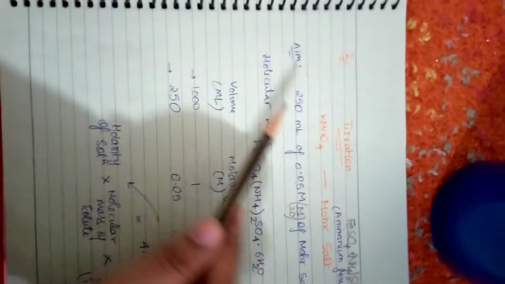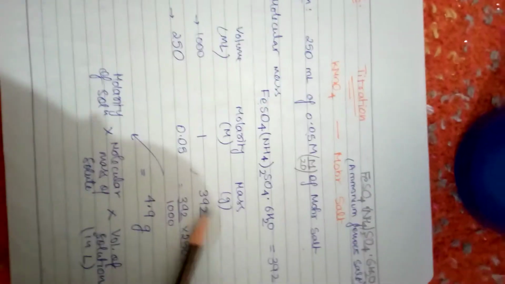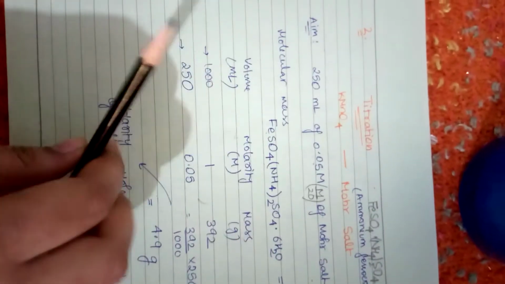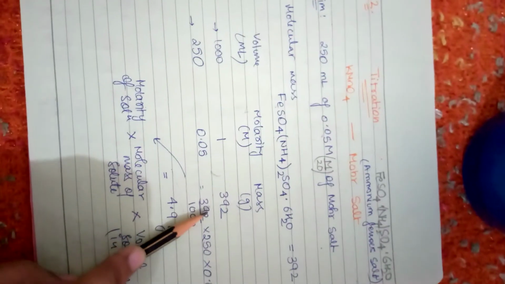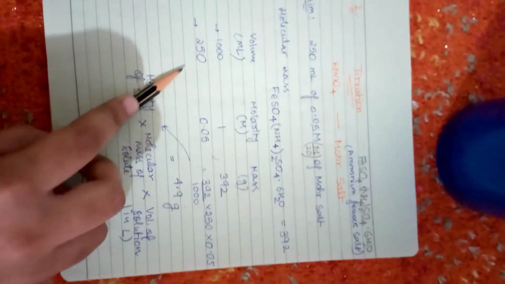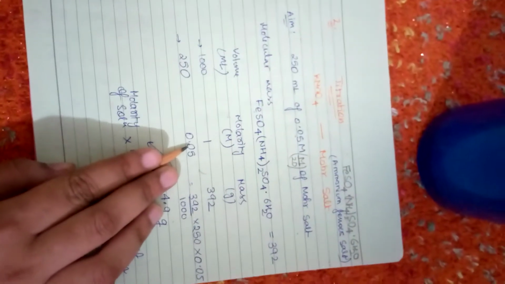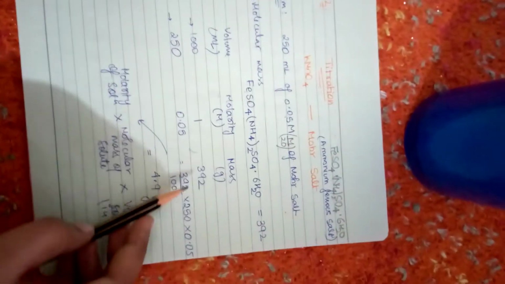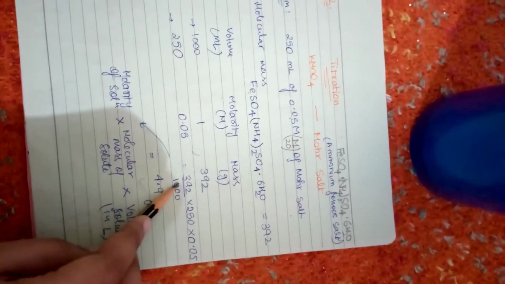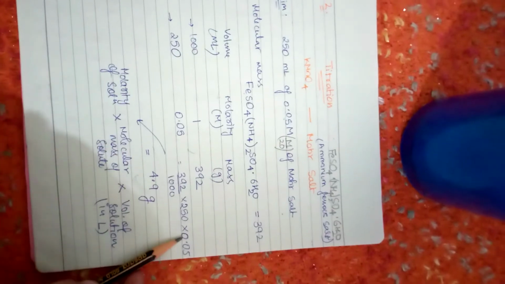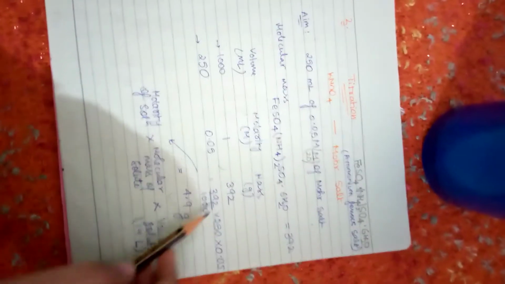Then again we have made the three-column table, and first is the column of volume, which is in ml, molarity, then mass. See, 1 molar means 1000 ml, and it contains the molecular mass which is 392. So 250 ml of molarity 0.05 would contain 392 into 250 into 0.05 upon 1000. It is 4.9, and I told you why we multiply this and why we divide this.